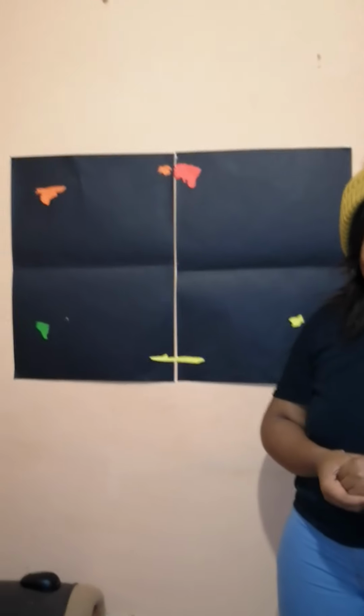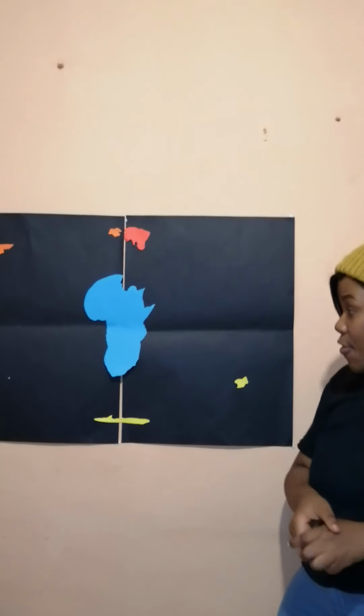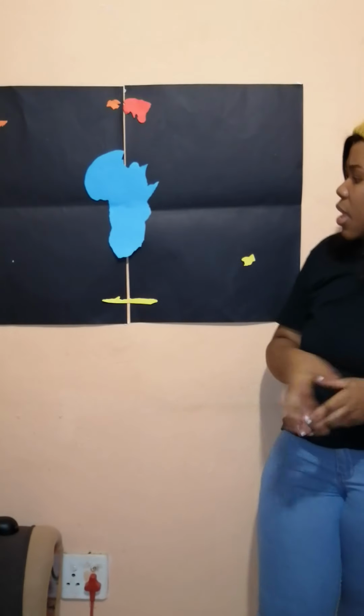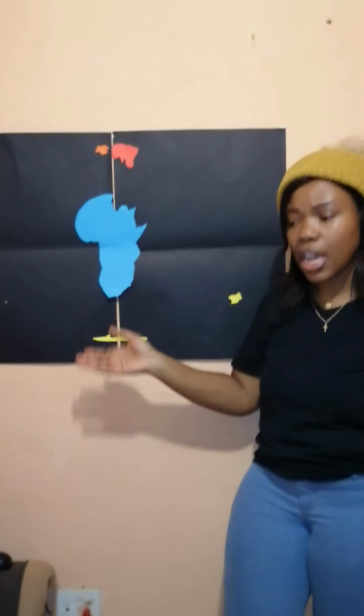Which continent is missing from all these continents? Africa. Yes, the most exciting continent, Africa, which is the topic of today's lesson. We're discussing Africa as a continent. We're looking at various aspects of Africa. All right. So I want you guys, together with the learner that you're sitting with, to tell me which 2 oceans surround Africa. Discuss with your friend and let me know if you know those oceans.